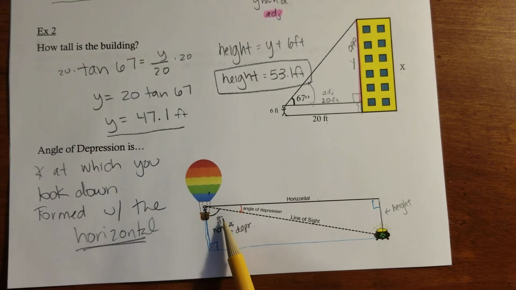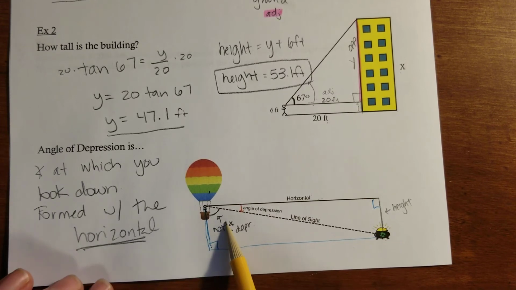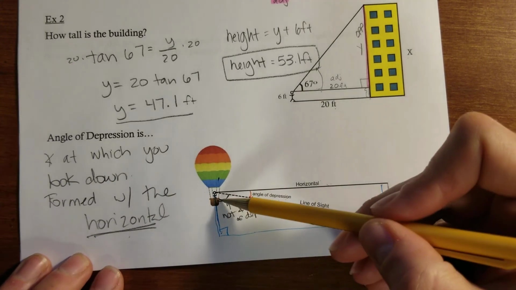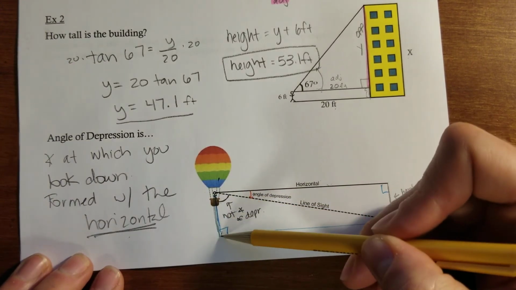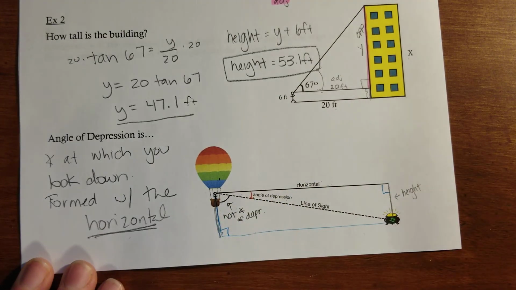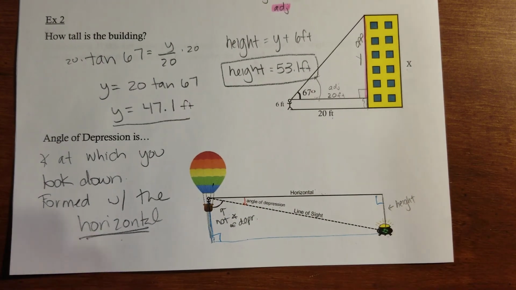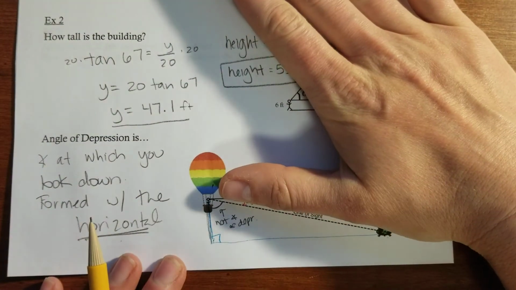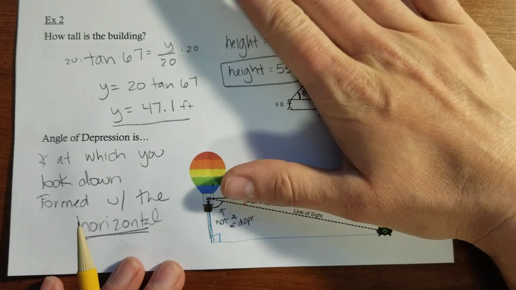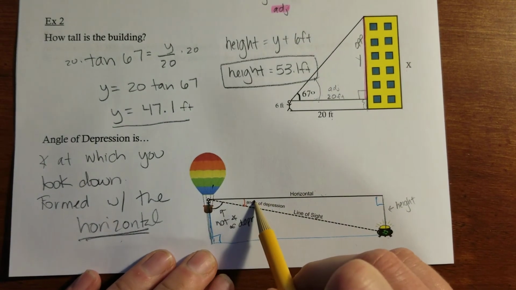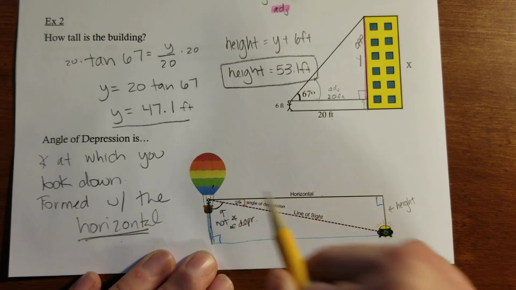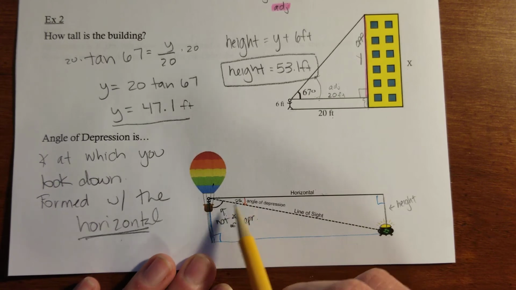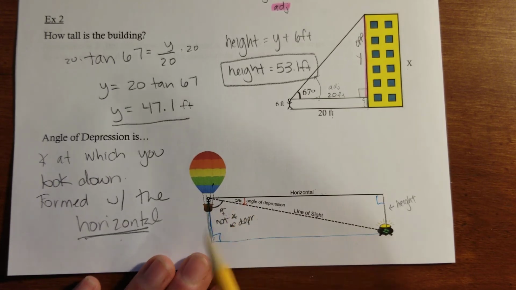This is not your angle of depression, because what is your angle of depression made between? The horizontal and the line of sight. And this blue guy right here is a vertical line, so that cannot form your angle of depression. So if they tell you the angle of depression is like 25 degrees and you don't draw your triangle here, then where do you put your angle? Well, you have a couple options. If you know your angle of depression here, let's say it's 25, then this would also be 90 degrees. So you can just find the complement to your angle of depression. So this would be the complement to the angle of depression.